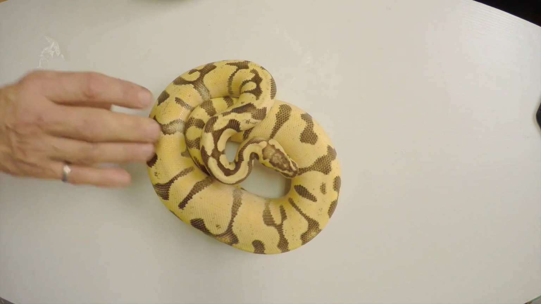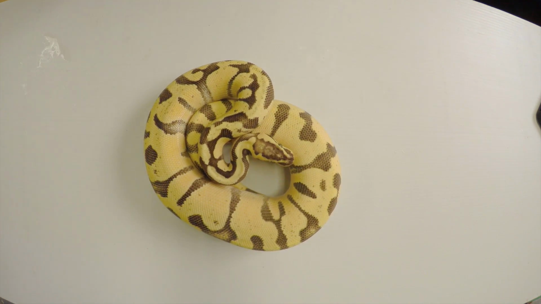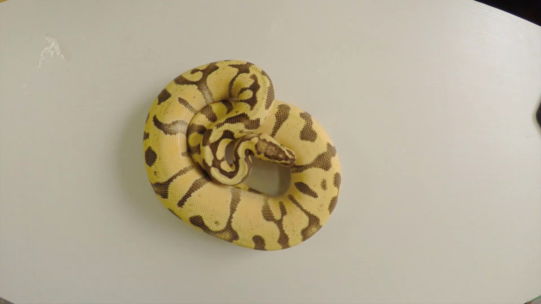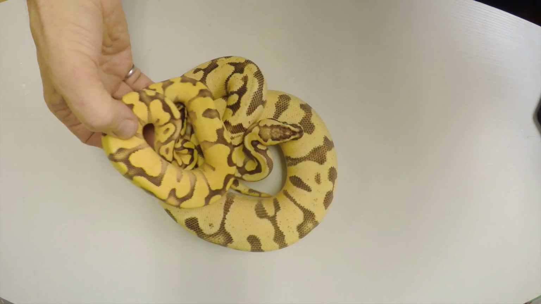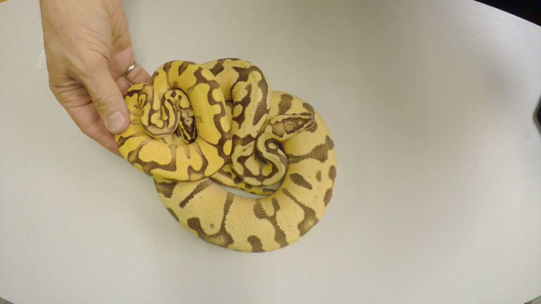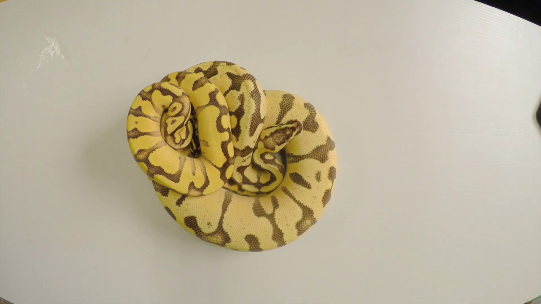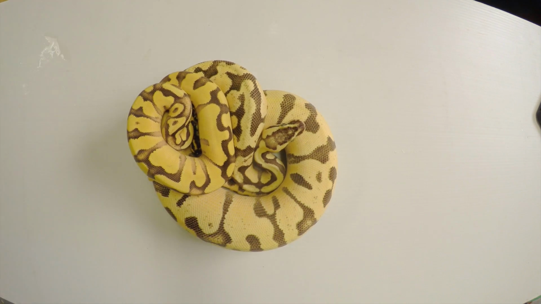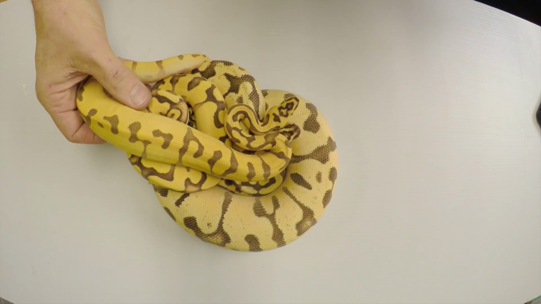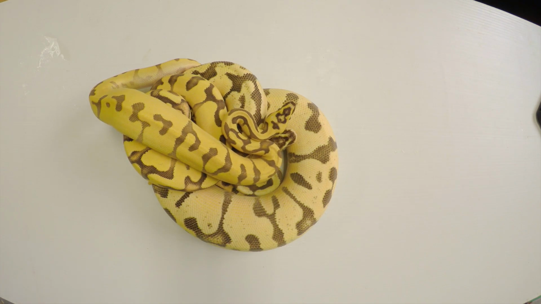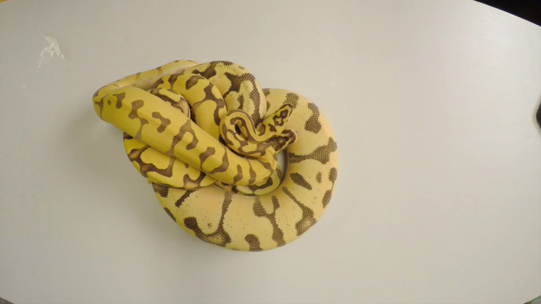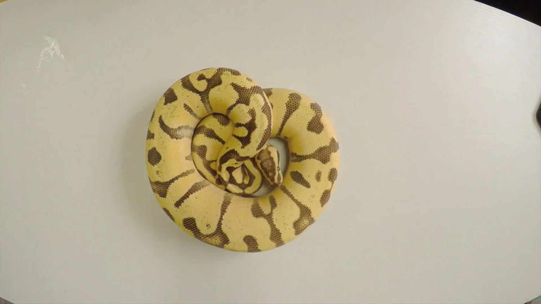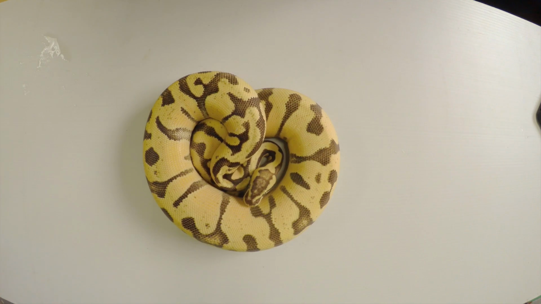Pastel Enchi Lucifer Bald. Smaller with yellow belly. Beef up that super Enchi. I won't even bother saying what all these things are because it gets to be too much, too many different things to even consider.